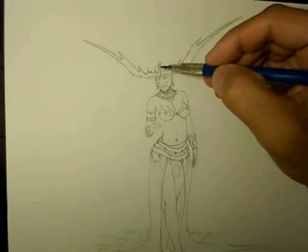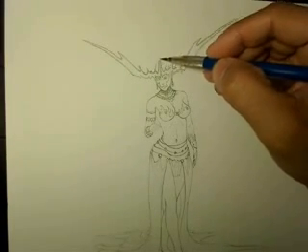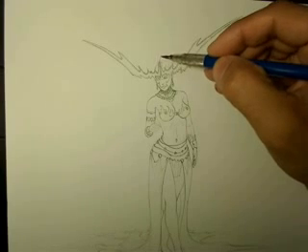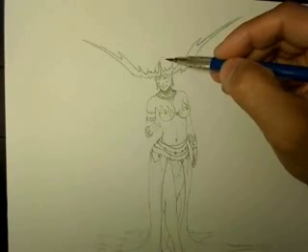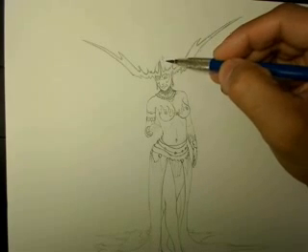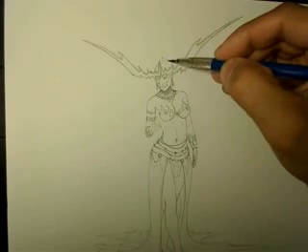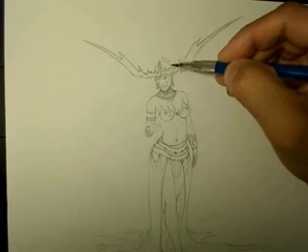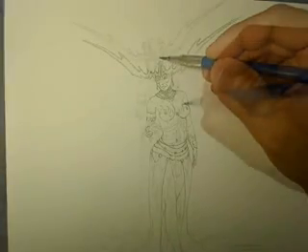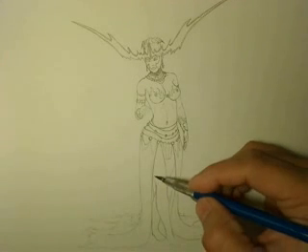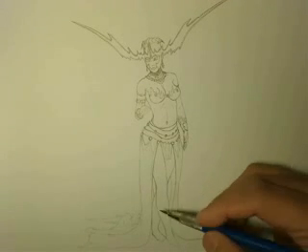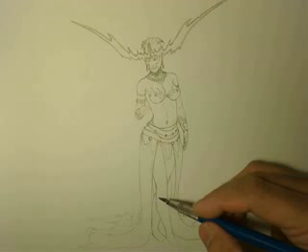Okay, so now what we'll do is move on to her crown area over here. Start to add some details here, the top of her head over here. And the other thing here is that we'll finish up this area over here on her legs.